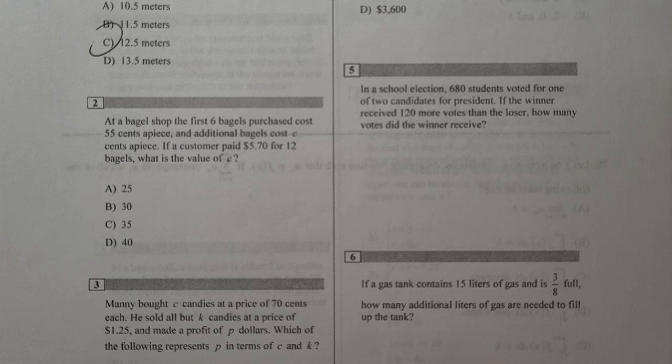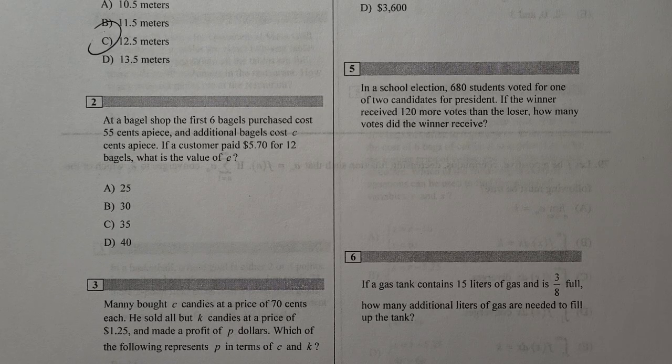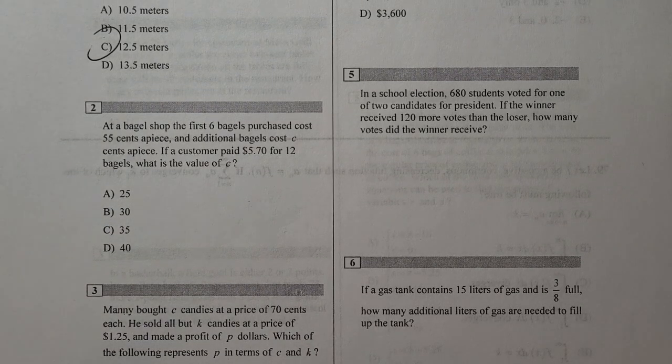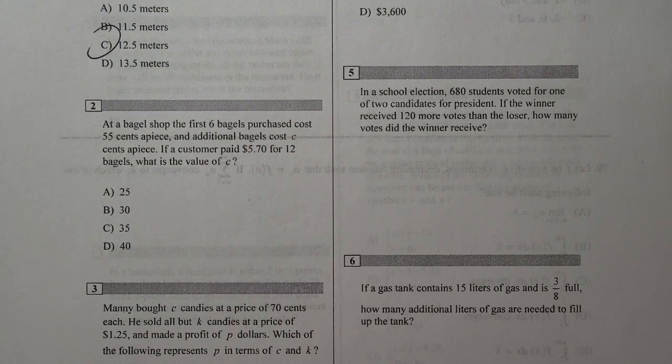So go ahead and try this yourself first, and let me change the focus of this camera a little bit. I feel like it's a little off. I feel like that's a little better, right? Okay, so go ahead and try the problem, and come back when you have given it your best shot.